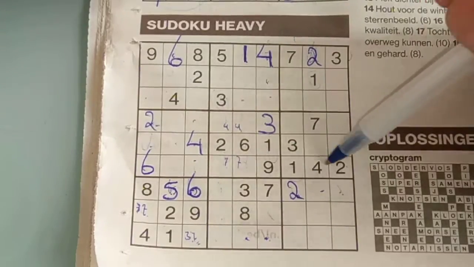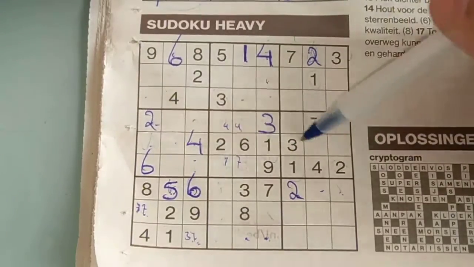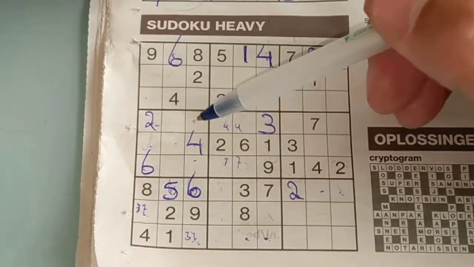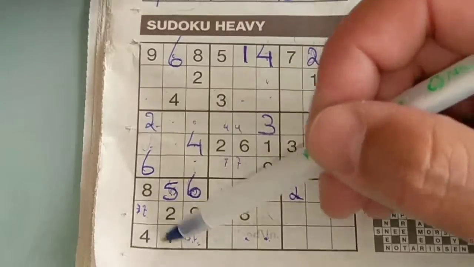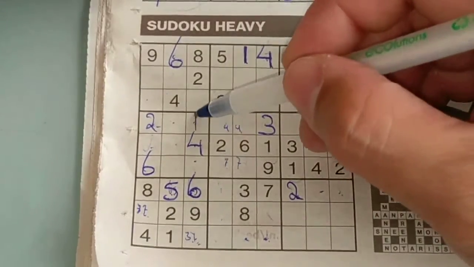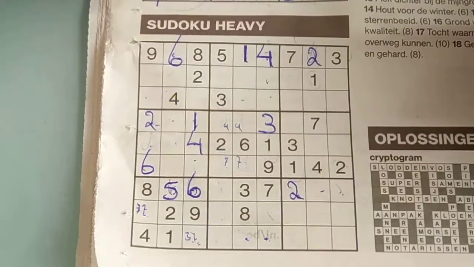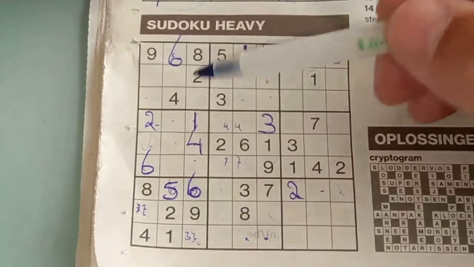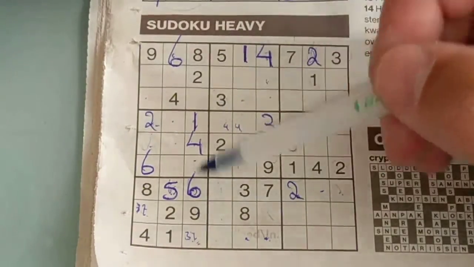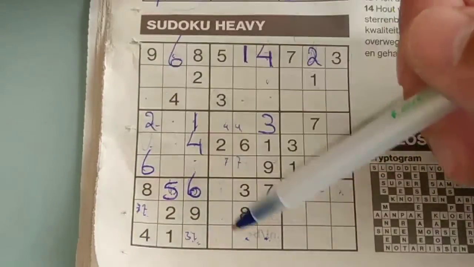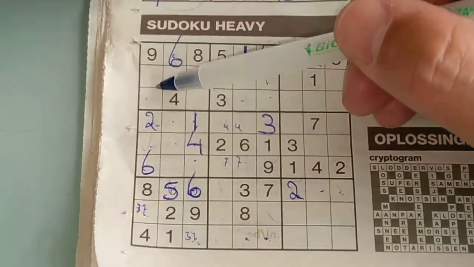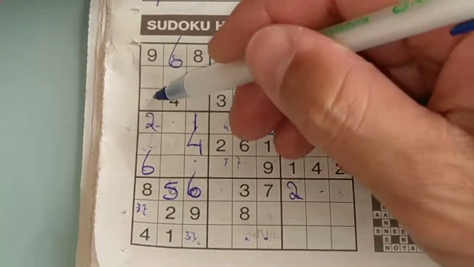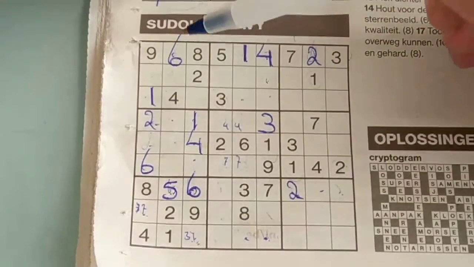We have a 1 in this row, a 1 in the middle row, so the row above. The only 2 places for the 1 should be here or there, but I see here 1, no 1 there. 1 should be here. Then 1 in the third column, 1 in the second column. So in the first column, the only 2 places for the 1 here or there, but I see here 1, no 1 there. 1 should be there.